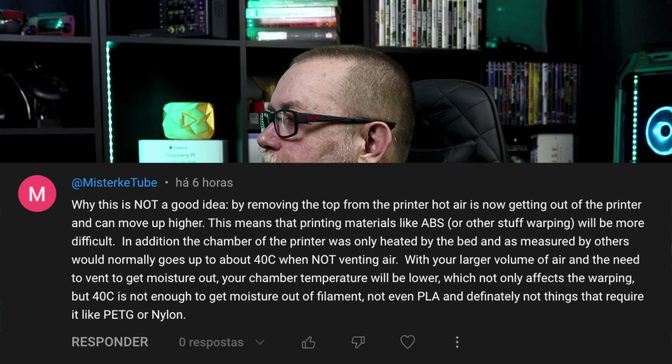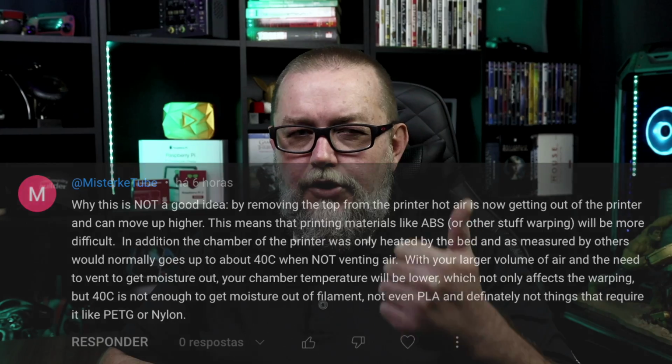Man, look, it's not about the temperature you're using to print. It's about the temperature changing, the temperature oscillation.